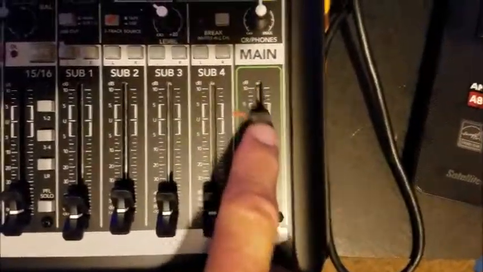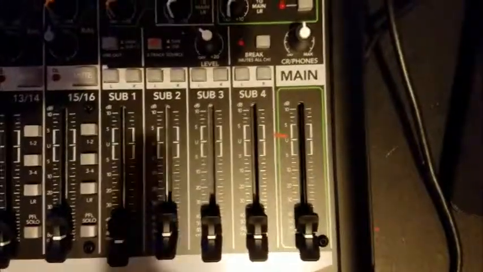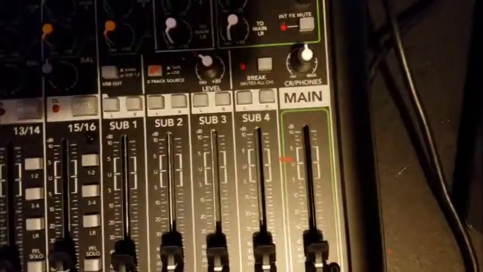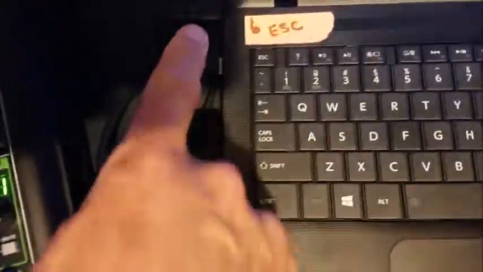There's one other button you need to know, and that is over here above the main. This is the main volume, and that's the computer volume. The computer is hooked up through a USB, so it comes out of the computer here, and it goes all the way around, and it's in the back under there. Okay, it's connected back over there.